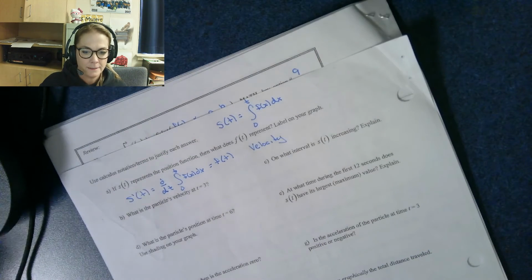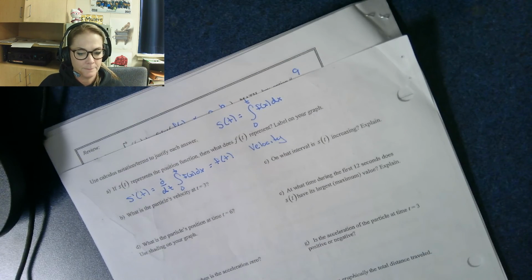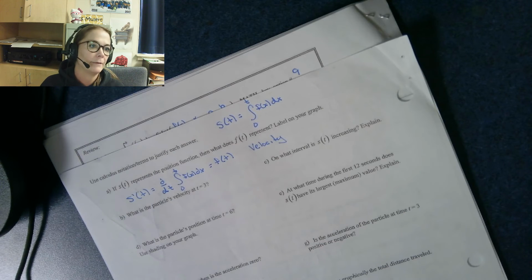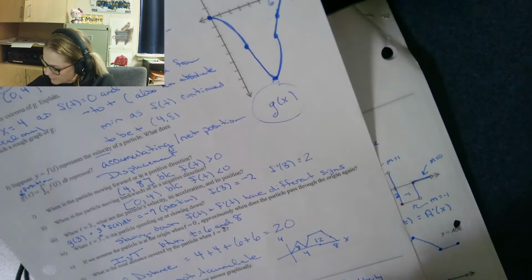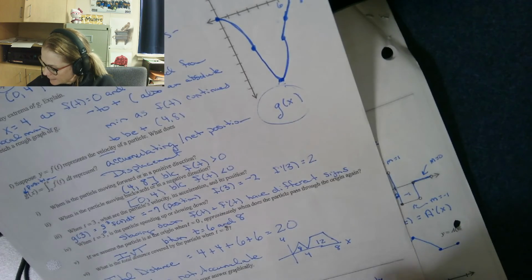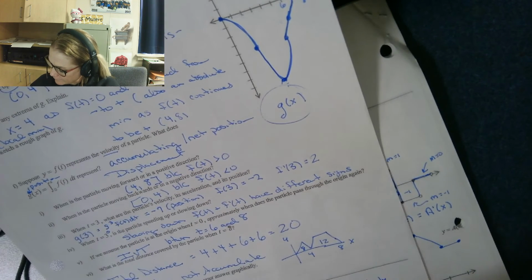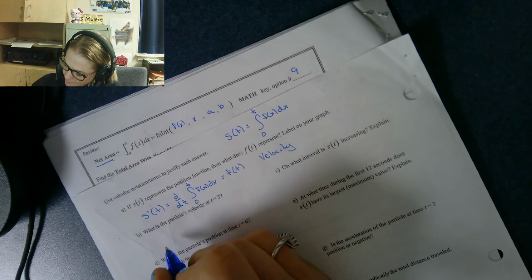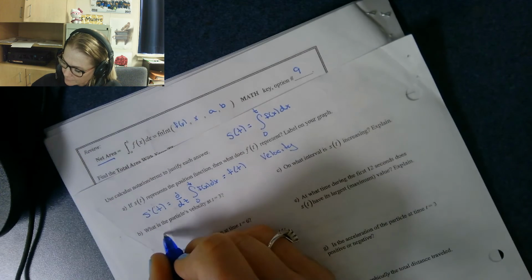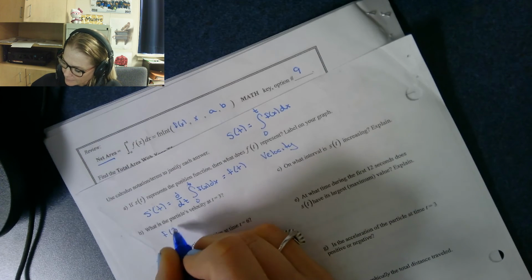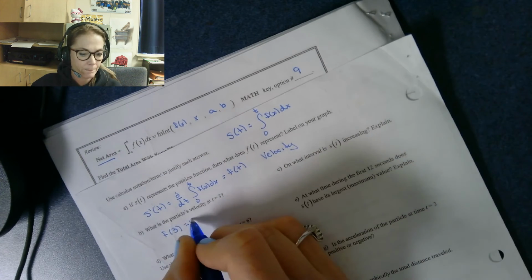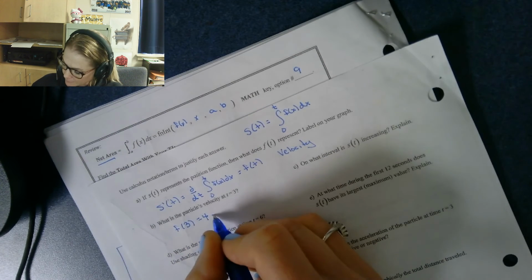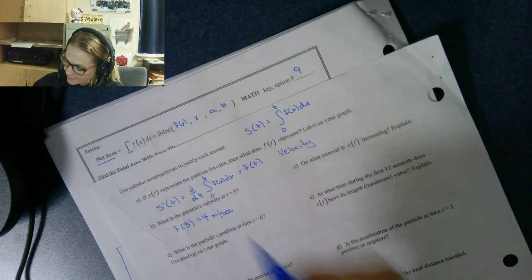All right, so next piece. What is the particle's velocity at t equal to 3? All right, so at t equal to 3, make a nice point here for me. Very nice. So you could write v of 3 or f of 3 is equal to 4. Okay, and we're in meters per second, I believe. And that was a given point, which is nice.